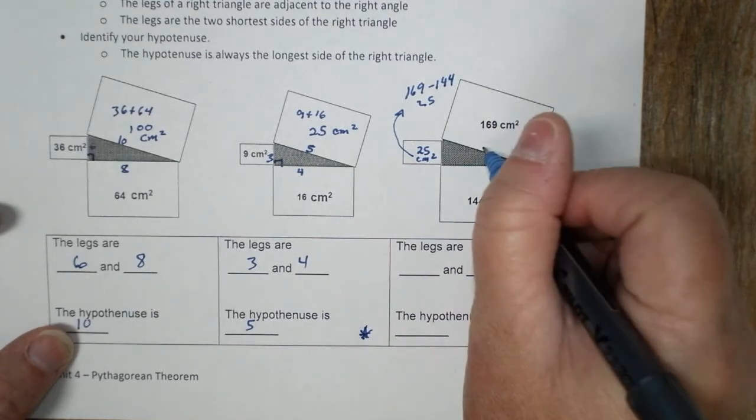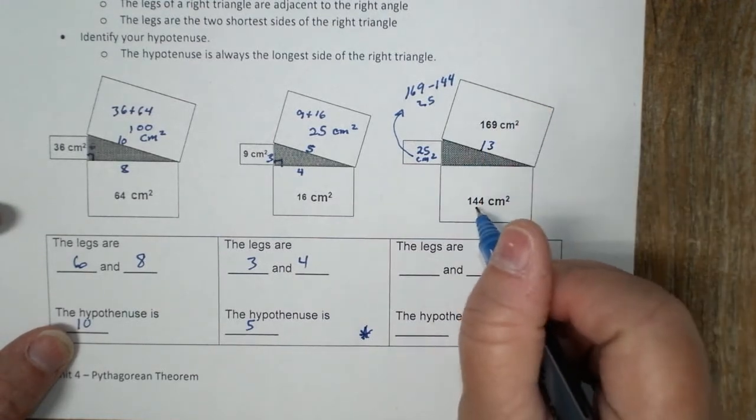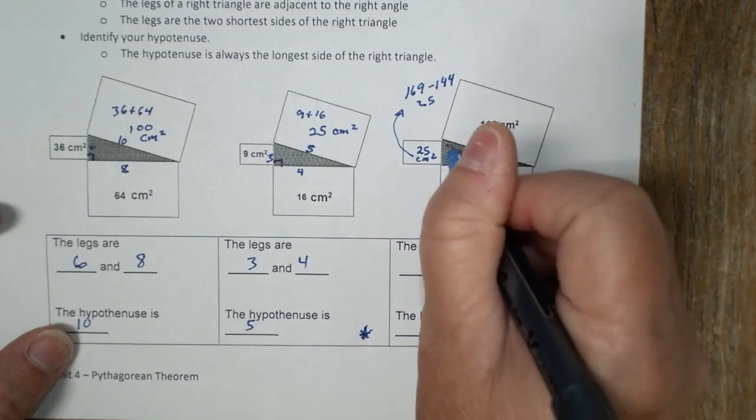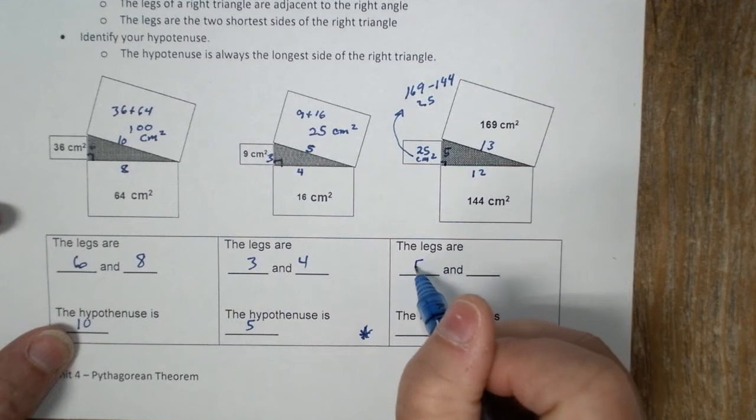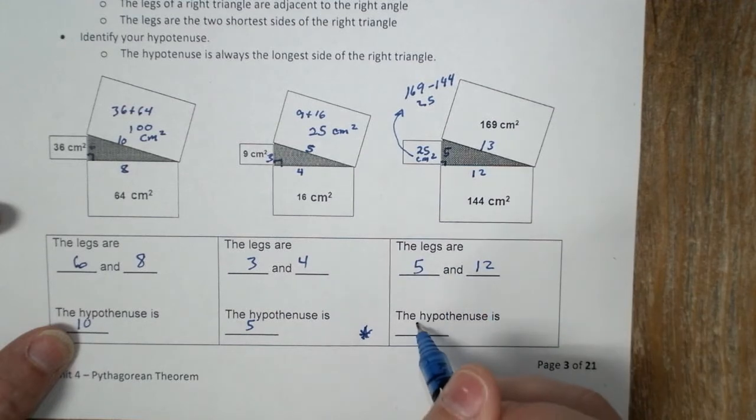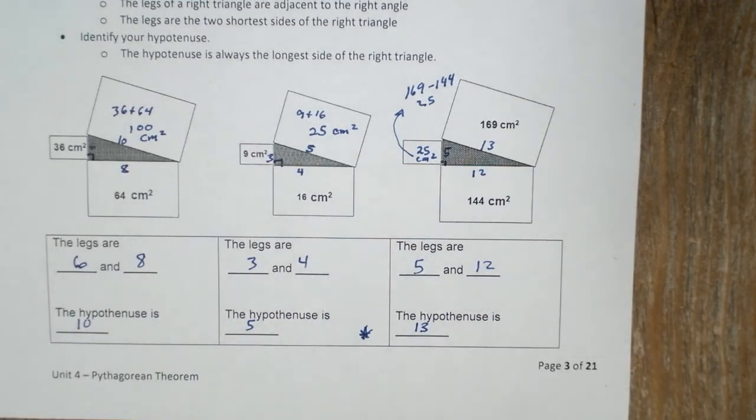Square root of 169 is 13. Square root of 144 is 12. Square root of 25 is 5. The legs are 5 and 12. The hypotenuse is 13. That is Pythagorean models.